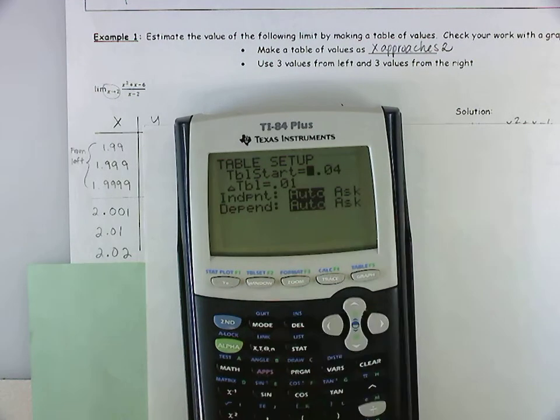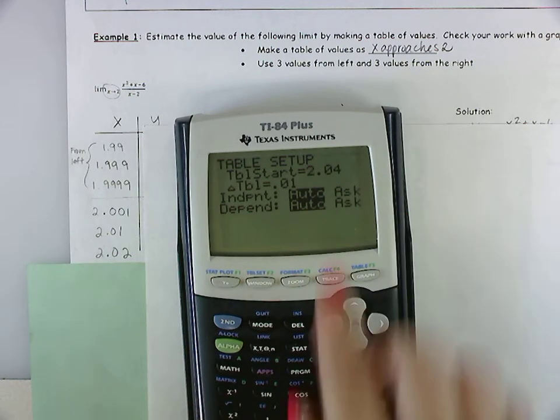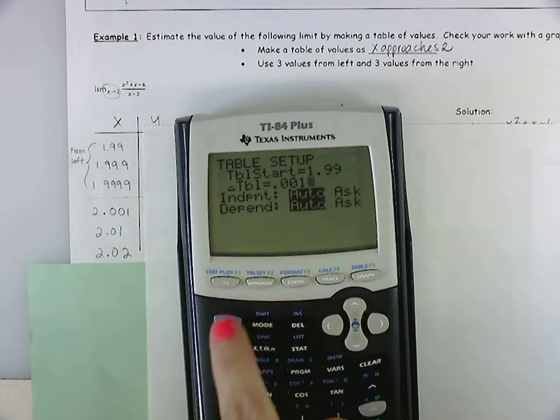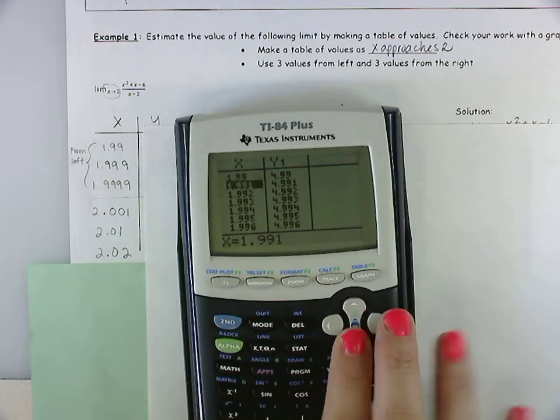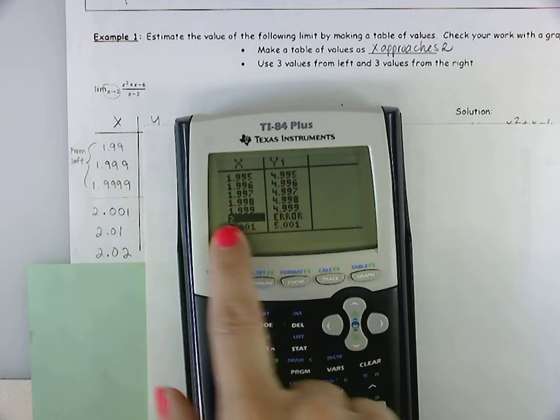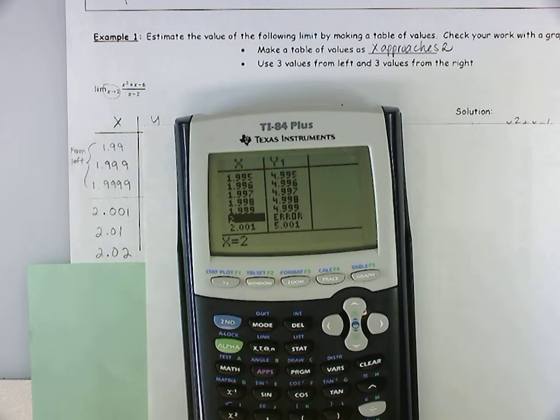Before, if I had the 1.99, I could also go by 0.001 on my table. So you can put your change in your table to whatever you want it to be. And then look what happens when you get to 2. You have an error, right?